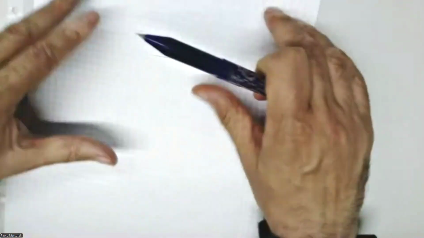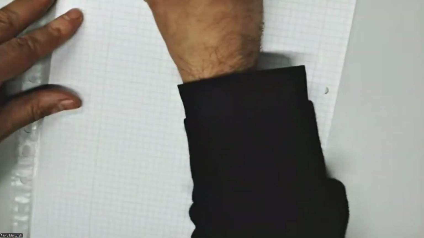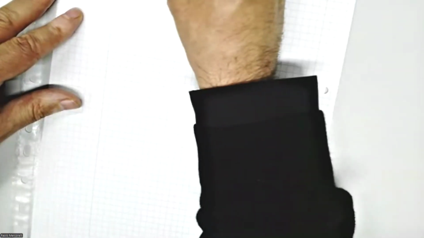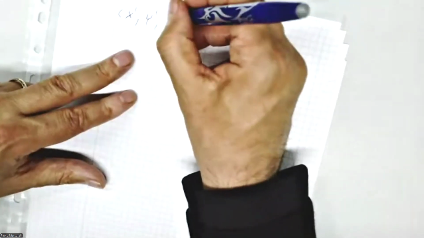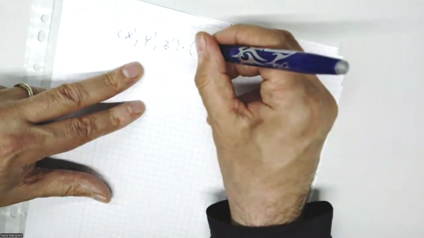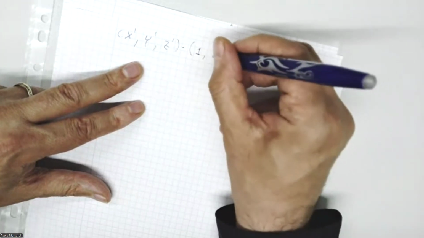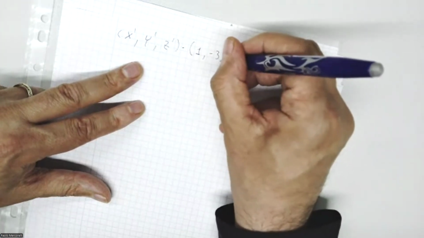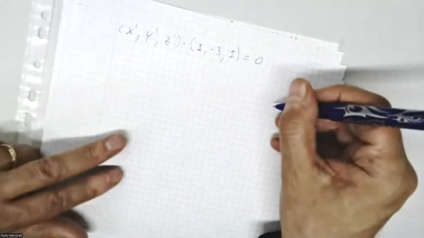It belongs. This means now the condition is, I'm concluding, x apostrophe, y apostrophe, z apostrophe, scalar V, was 1 minus 3, 1 minus 3, 1, right, equals 0.